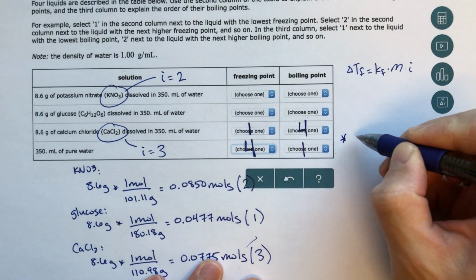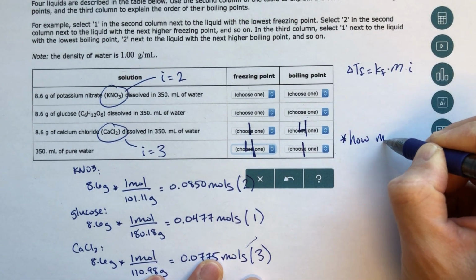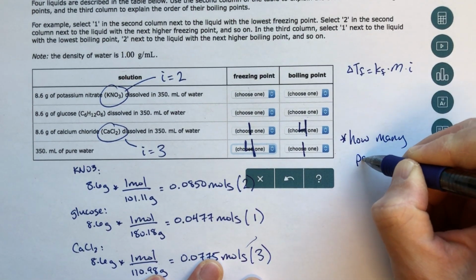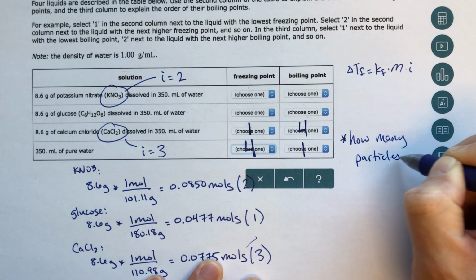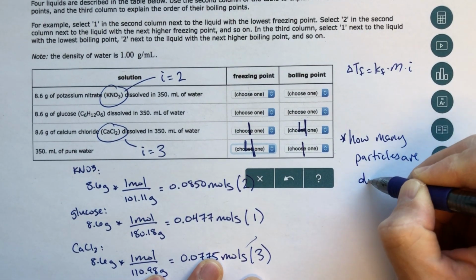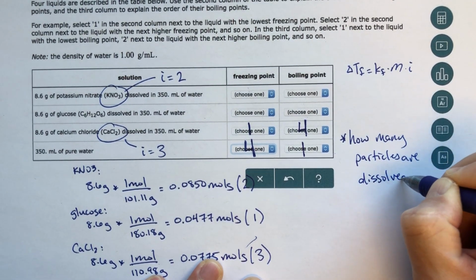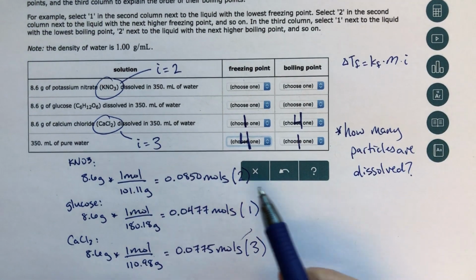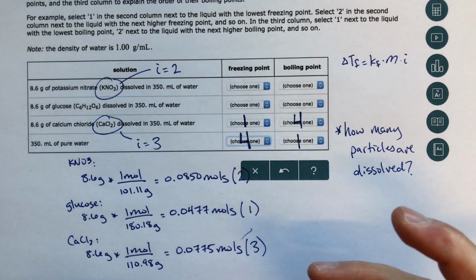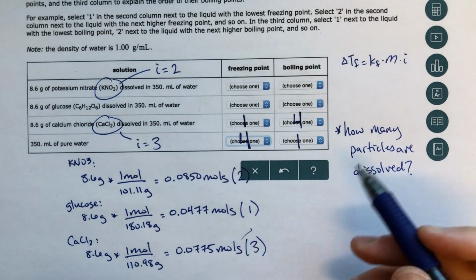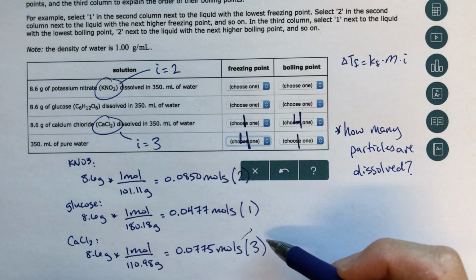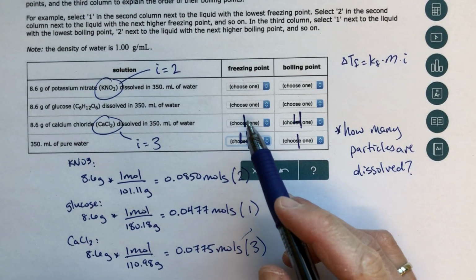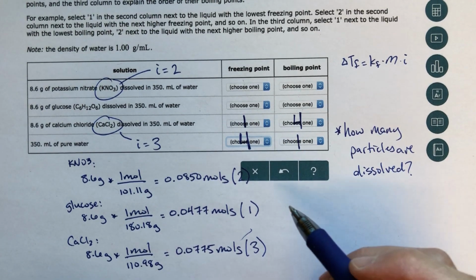Always remember, what's the goal here? How many particles are dissolved? That's the question we should be asking ourselves. Since the calcium chloride is going to break into 3 pieces, we're going to have more particles, so that one's going to have the biggest effect. So that's going to be our lowest freezing and our highest boiling.